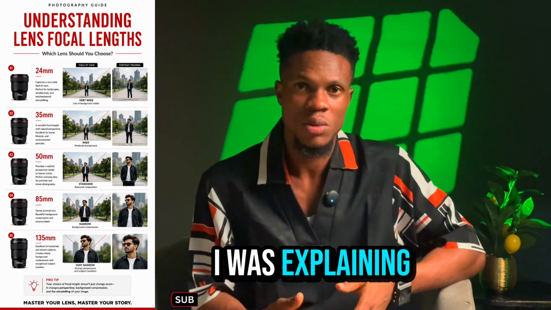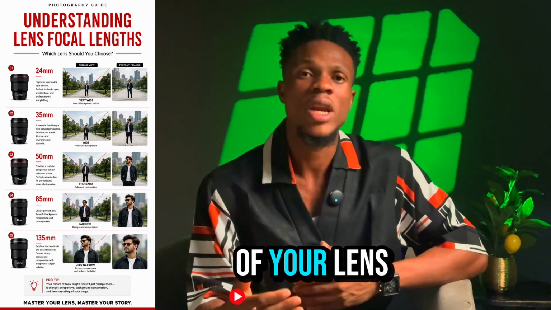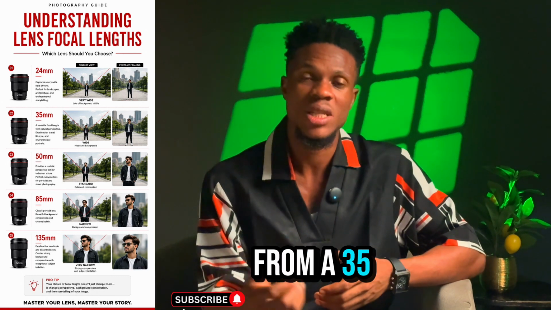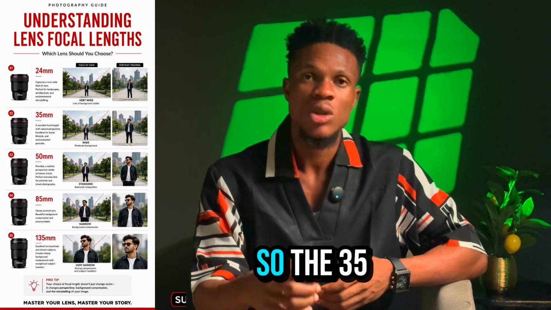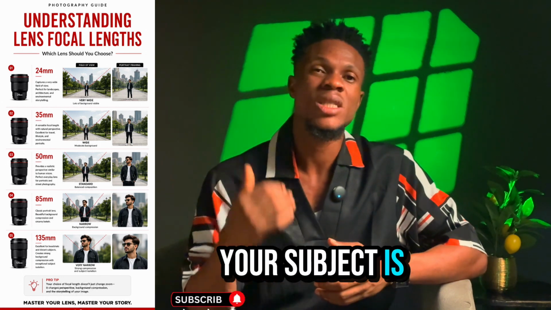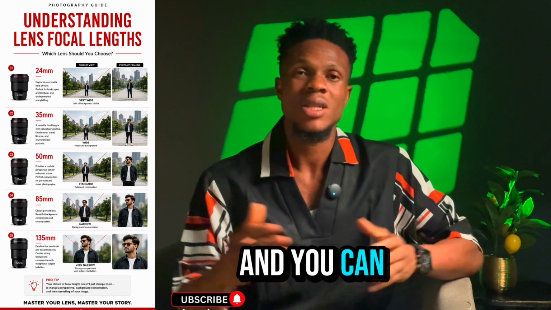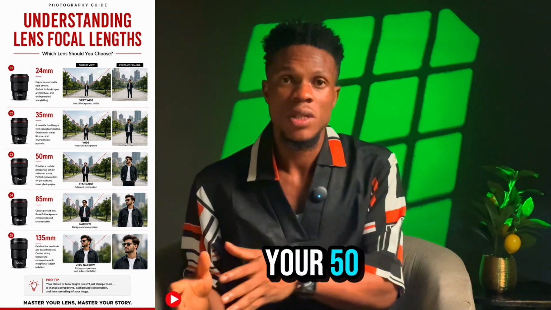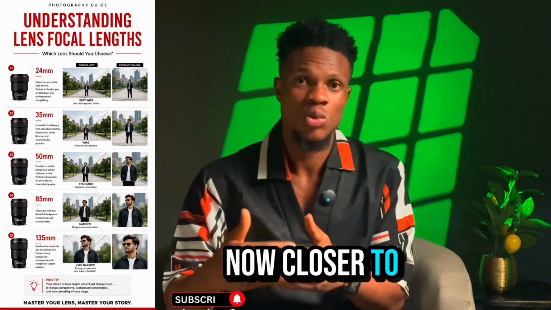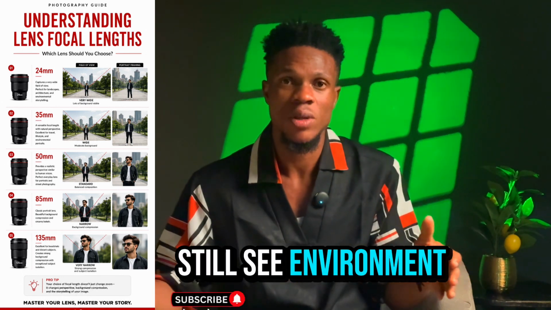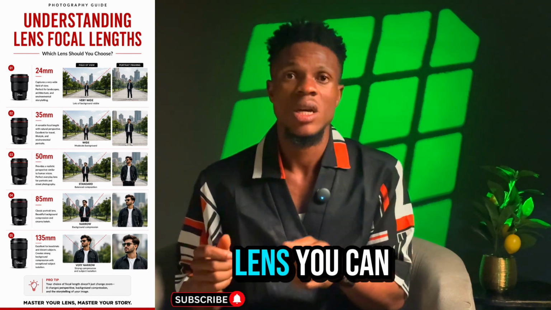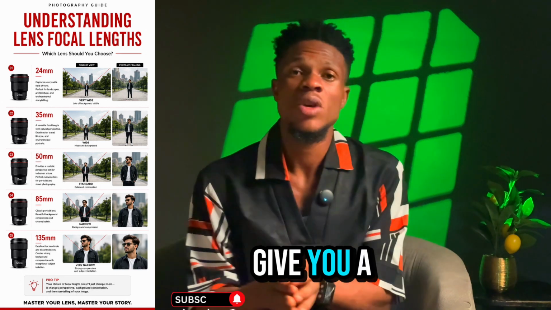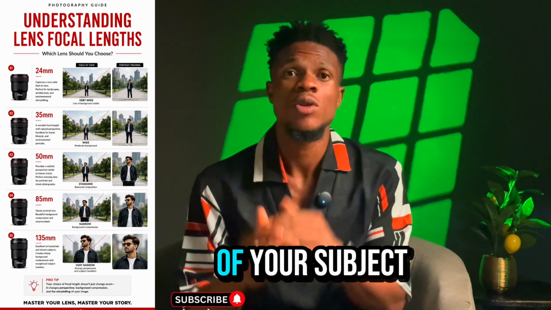So let's go back to what I was explaining earlier. With a prime lens, the framing changes when you switch from a 35 to a 50 to an 85. With the 35, your subject is far away from the camera and you can see the environment. With the 50, your subject is closer to you than with the 35, but you can still see the environment. With the 85 mm lens, you see less environment and more of your subject. The 50 mm gives you a natural looking perspective of your subject.